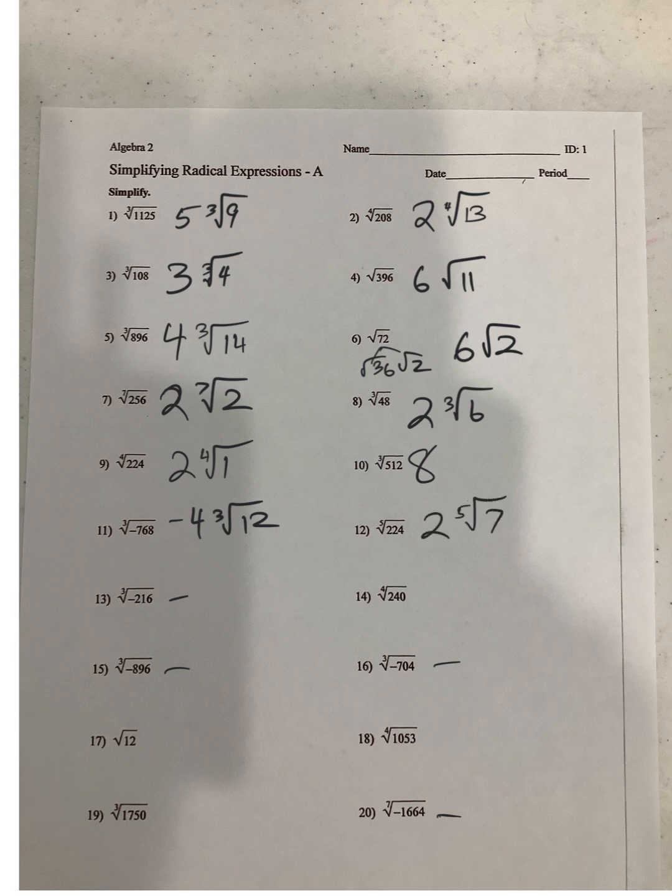All right, now we have 216, cube root of 216. Isn't that 6? 6 times 6 is 36. And 6 times 36 is 216, yeah. So this answer should be negative 6. All right, so negative 6.